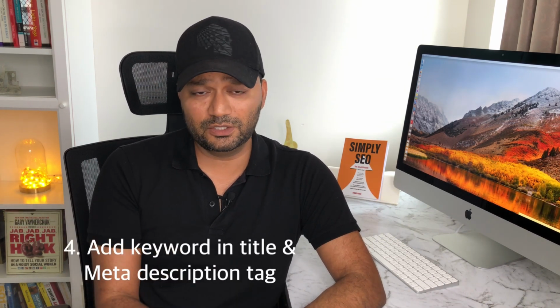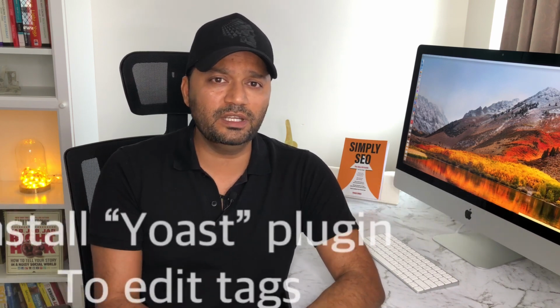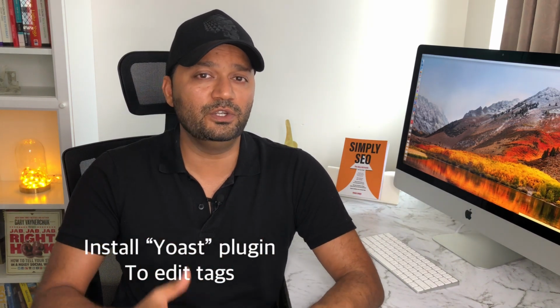Another thing you can do is add the keyword in your meta description tag. Like I told you earlier about the title, you can also add the keywords in your meta description tag. Now this is for those people who want to add a plugin called Yoast, and I think most of you might have already heard about the Yoast plugin. If you install the Yoast plugin, then you can edit the title and meta description tag of your blog. So make sure your meta description tag describes your blog well. At the same time, make sure you add the keywords in the description tag using the Yoast plugin, where you can add the title and meta description tags.